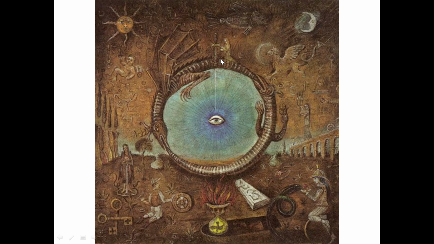But we get this in many, many different forms of serpents eating themselves within the all-seeing eye. So I have plenty of images like this.